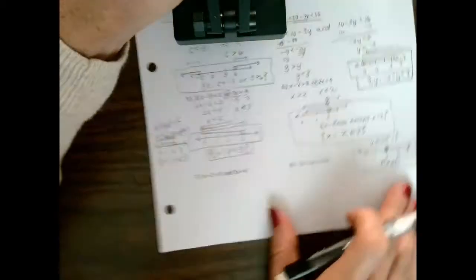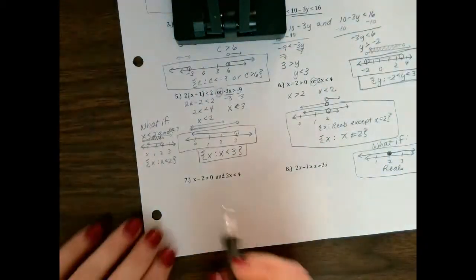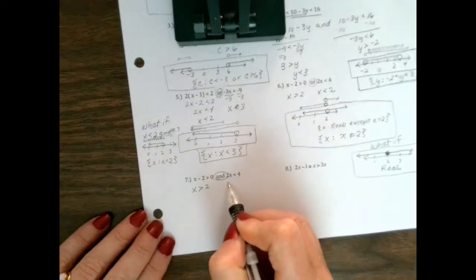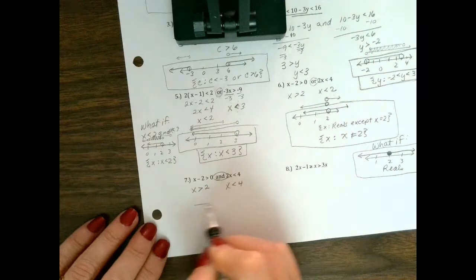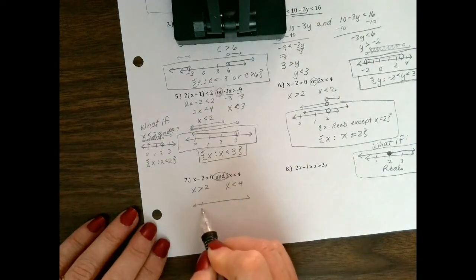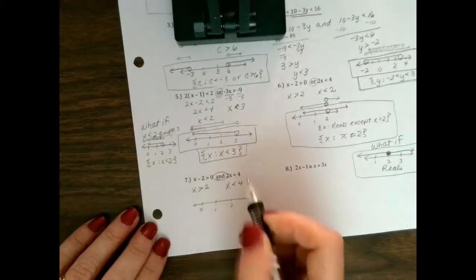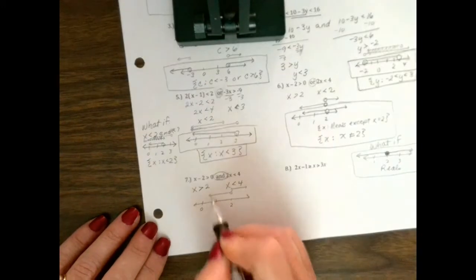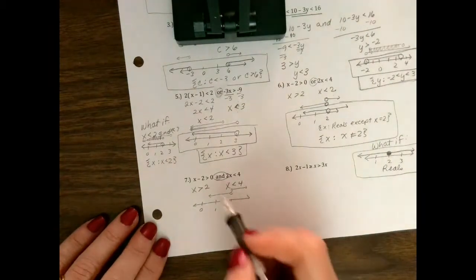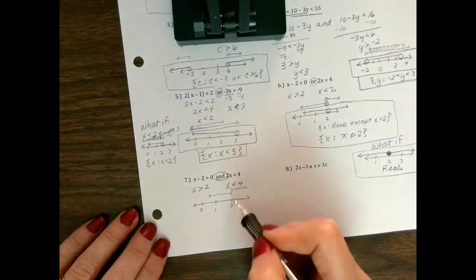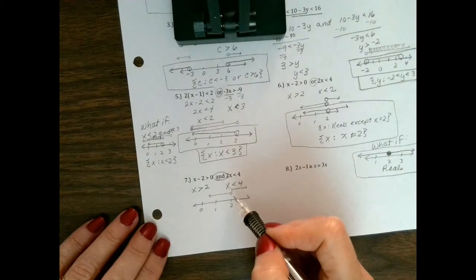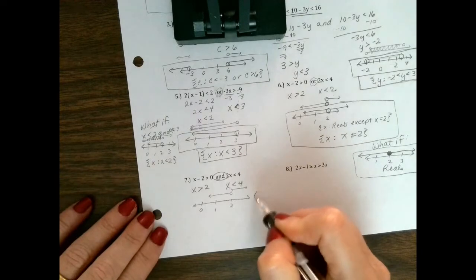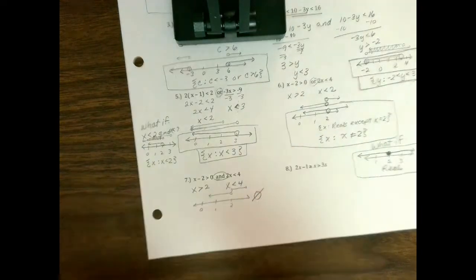So what if that was an and in the middle of that? What if we were looking at an and, and these are two hollow dots? Well, on an and statement, we're looking for overlaps. And is there any overlap on that? Is there any points that are the same? No. So then this is a no solution, because there's no overlap.